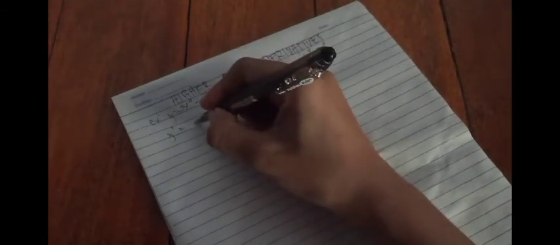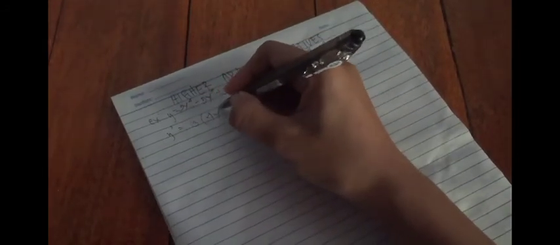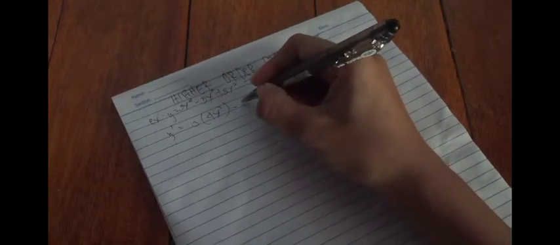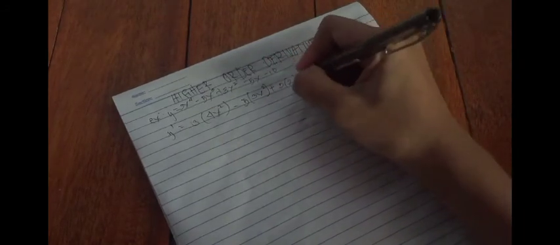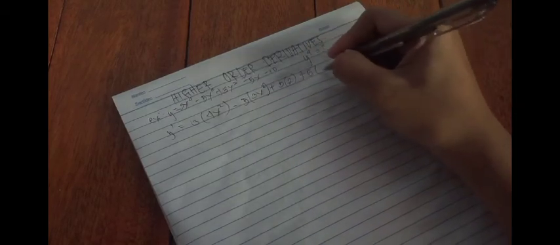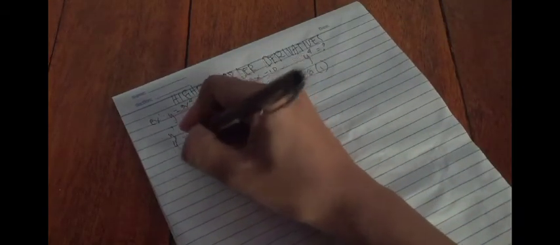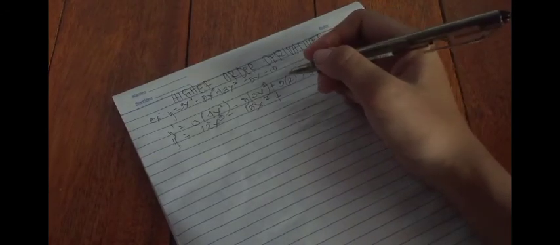So, we have y prime is equals to 3 times 4x cubed minus 5 times 3x squared plus 3 times 2x plus 5 times 1. So, we have 12x cubed minus 15x squared plus 6x plus 5.